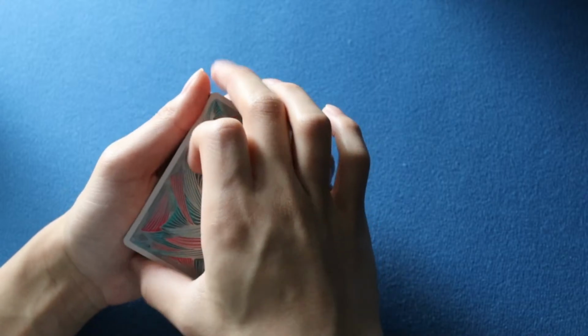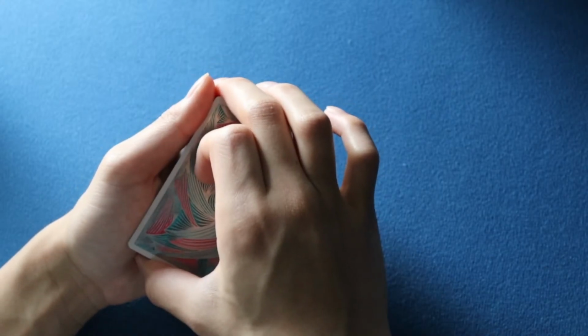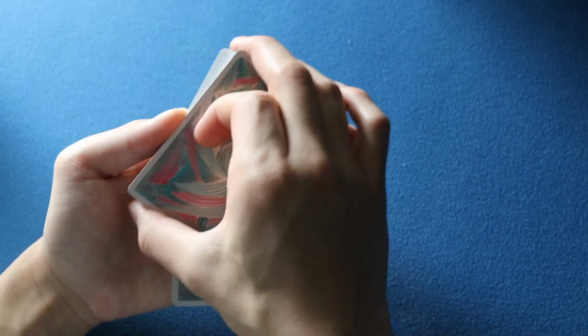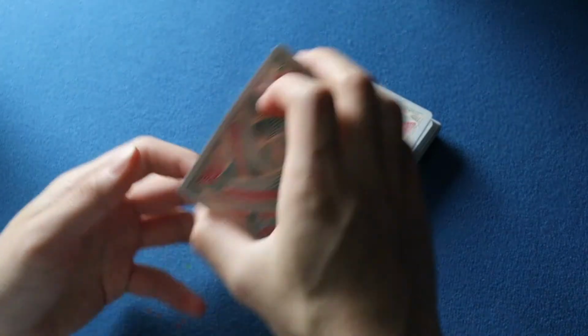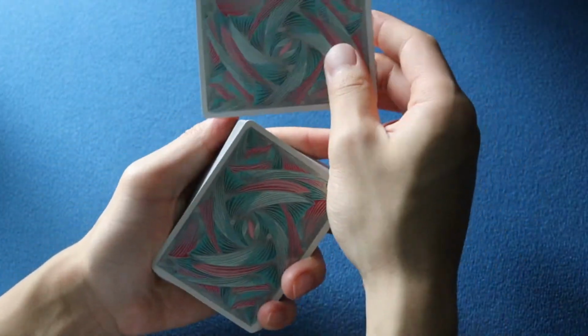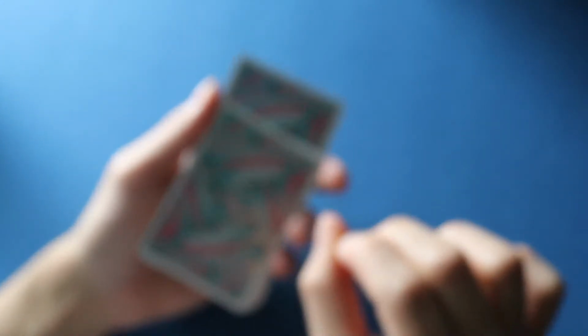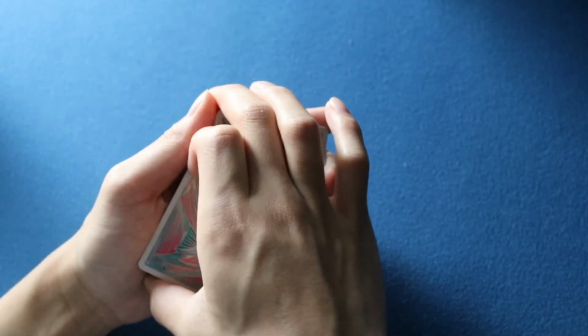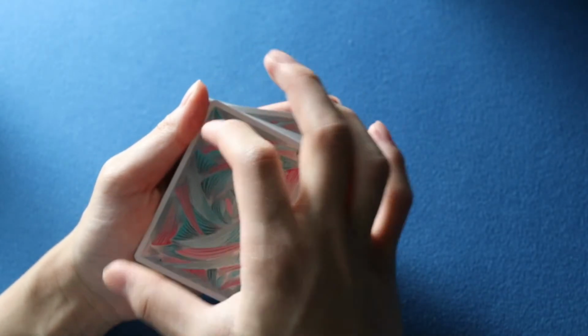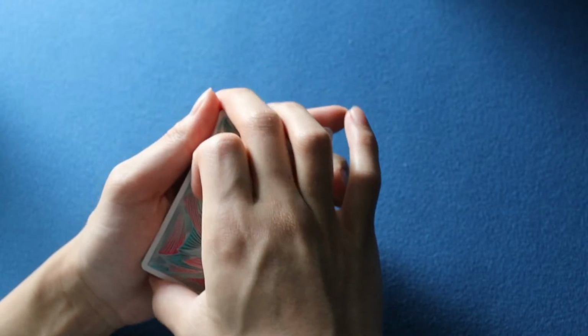This position is important because it will be necessary for the smoothness of the move. So do take note that your right thumb and your right middle finger are close to these left corners over here, okay?